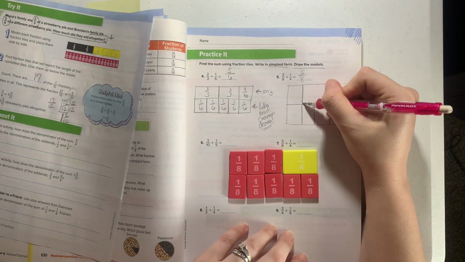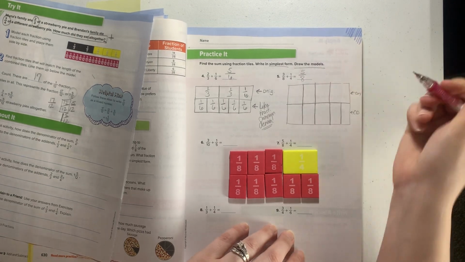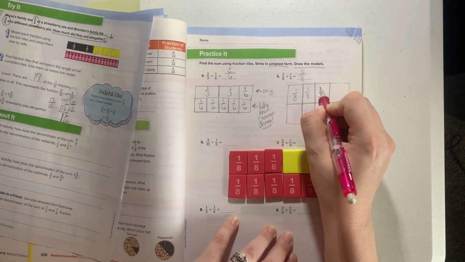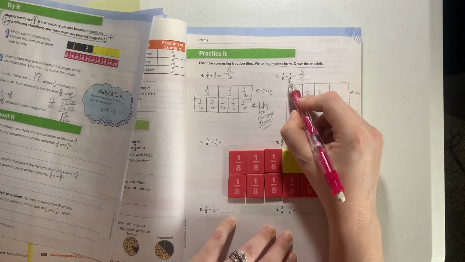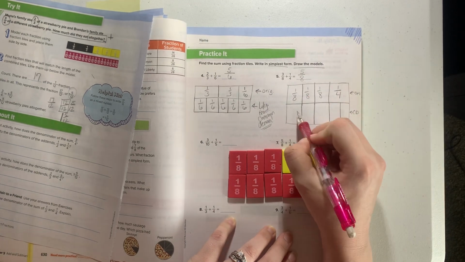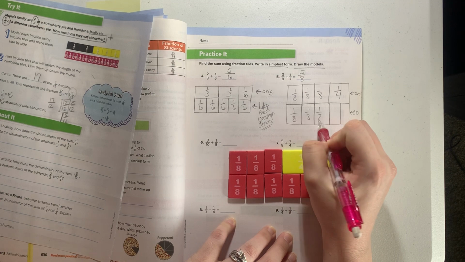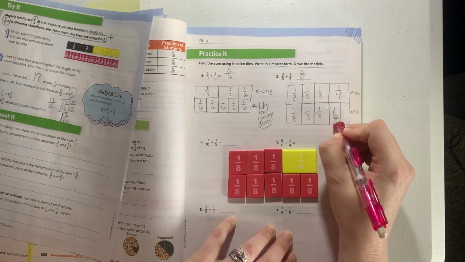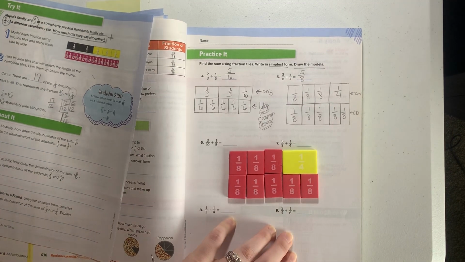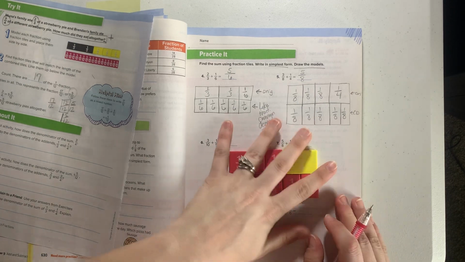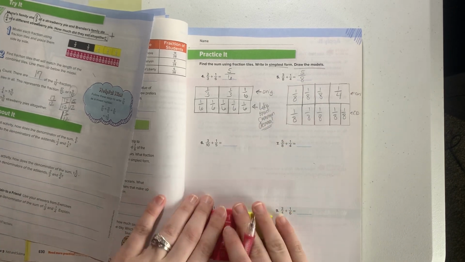So I had 3/8 at the beginning. So I had an 1/8, an 1/8, an 1/8, and I had the 1/4. So then we kept the 8s and we changed the 4ths to the 8s. And there's our answer. All right, let's look at number 6.